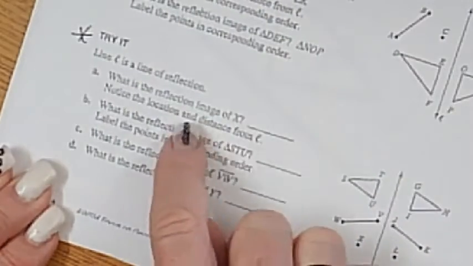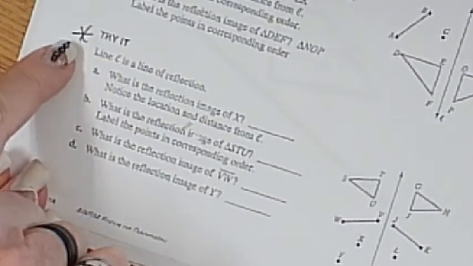Okay, then the next page. There is like 3/4 of the page that's just repeating things that we've talked about in class, so you can either look at it or choose to ignore it. The only part you're doing on this page is the try it. Okay, so I put an asterisk next to it.